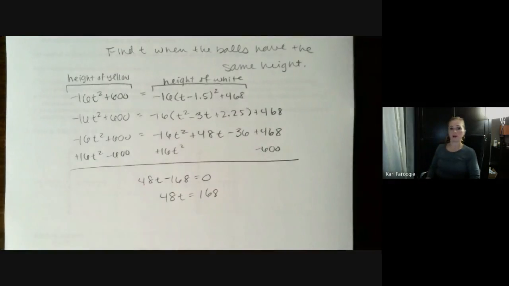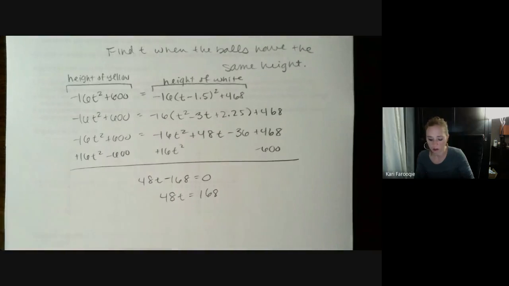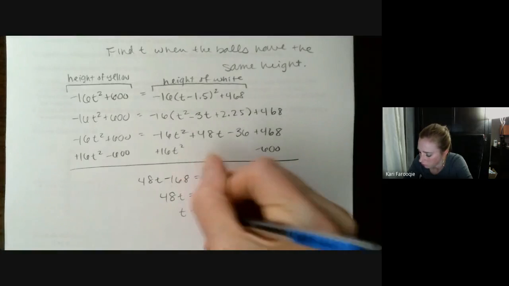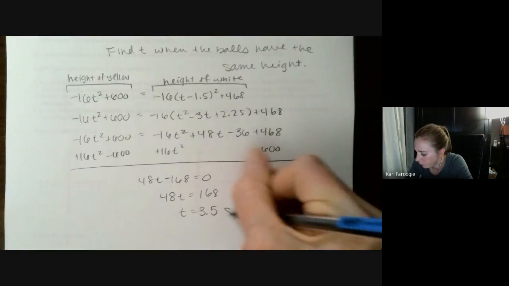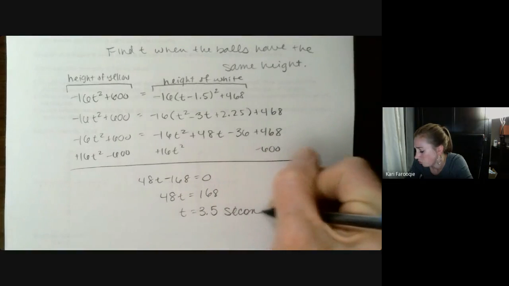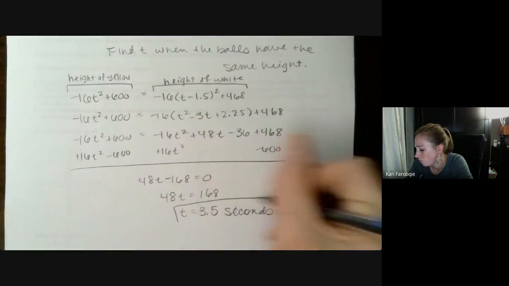Now this is good, by the way, because you can tell already that t is going to be a positive value. If t comes out negative, that's bad. T cannot be negative, it's time. We have 168 divided by 48, and you get t equals 3.5. Don't forget your units. You were told that t was time measured in seconds.